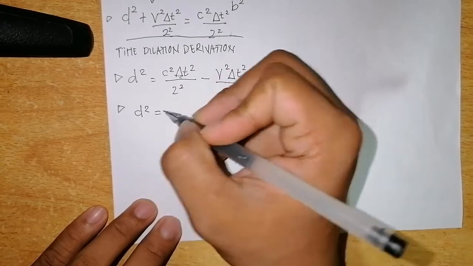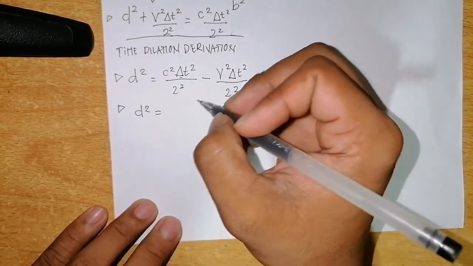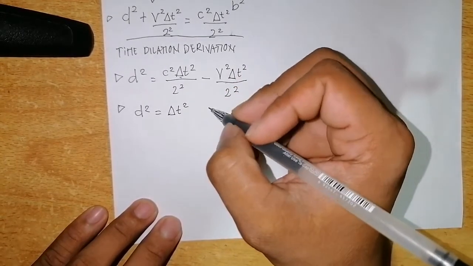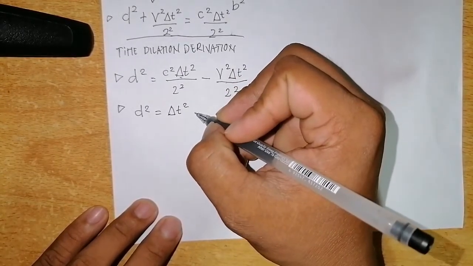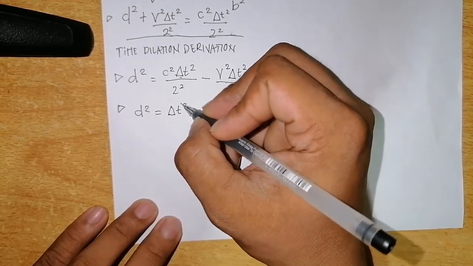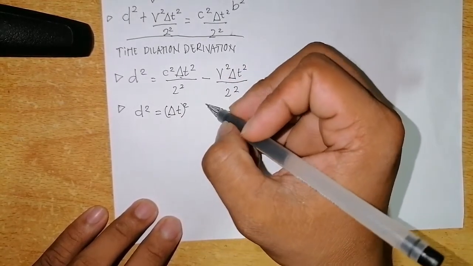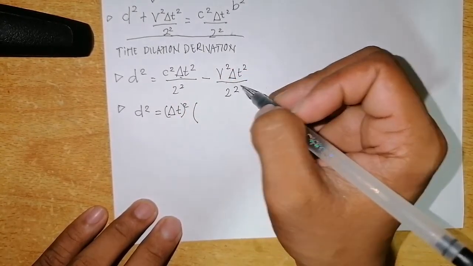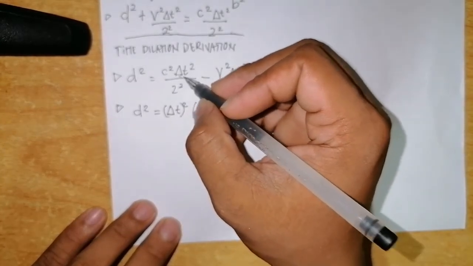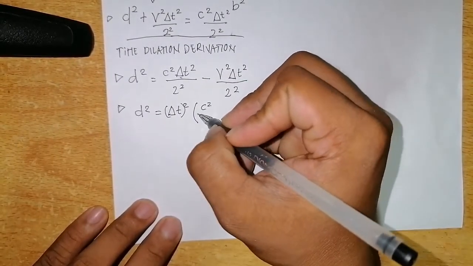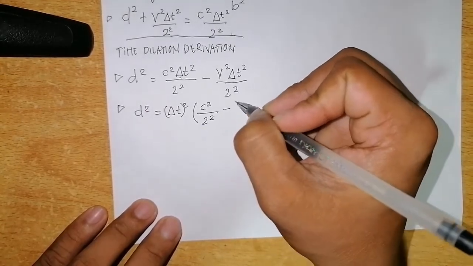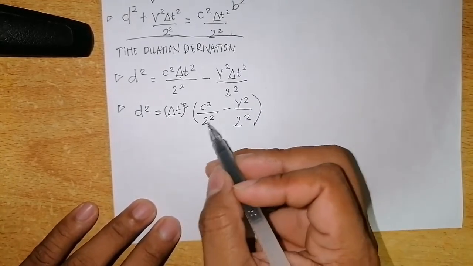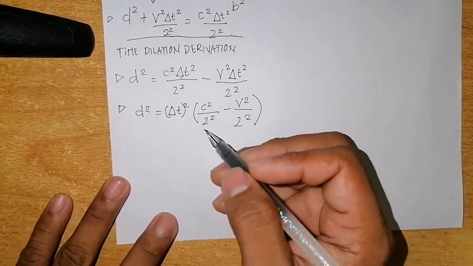So it looks like this: change in time squared times, we just copy this without the delta time, c squared over 2 squared minus v squared over 2 squared. So we have this initial and next derivation.